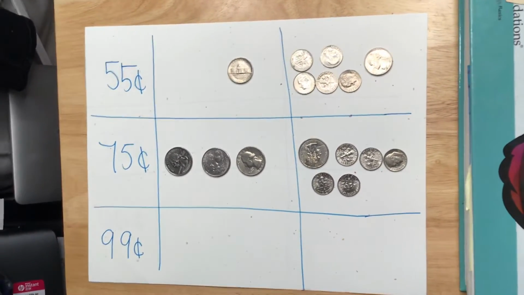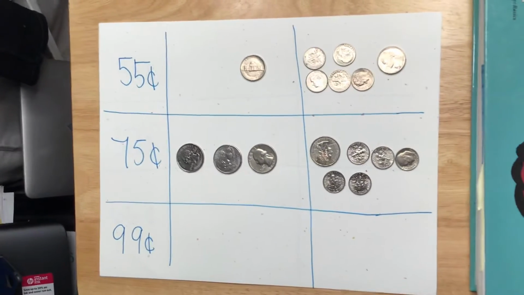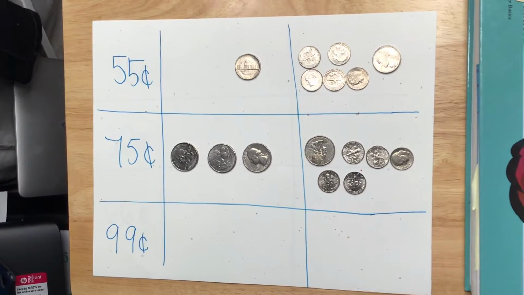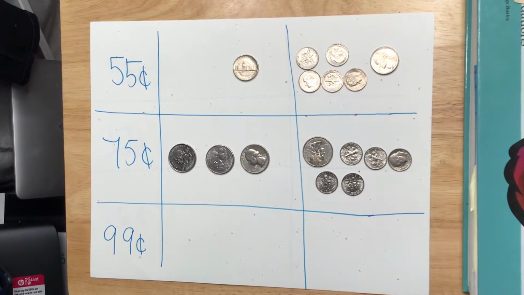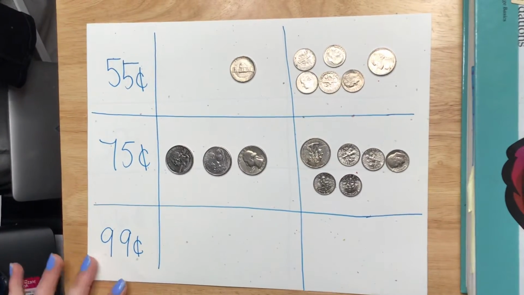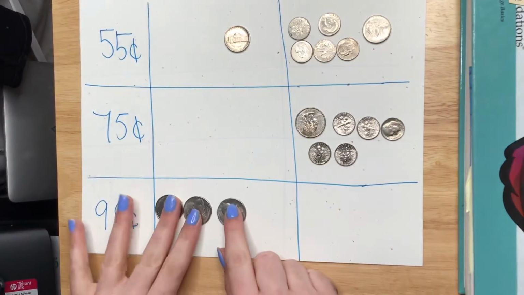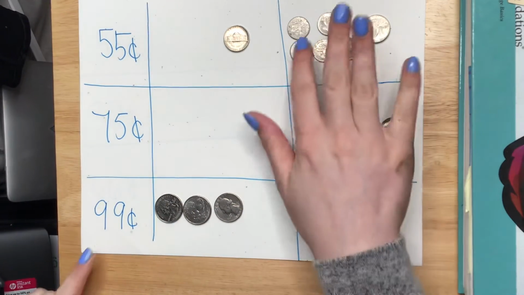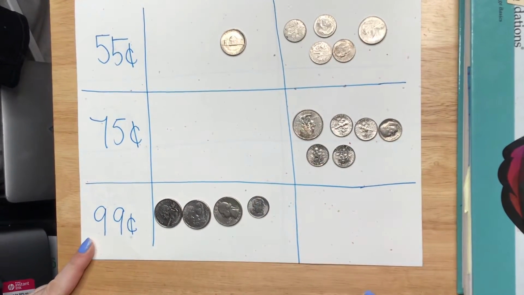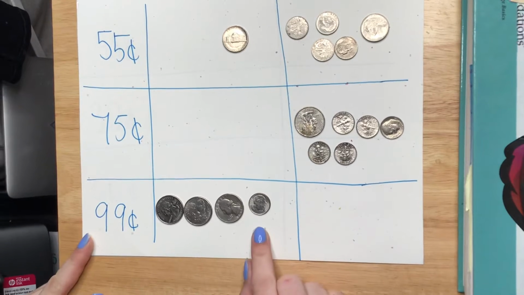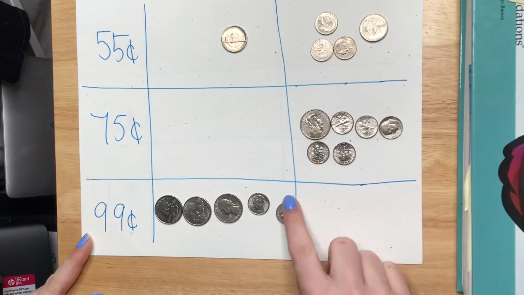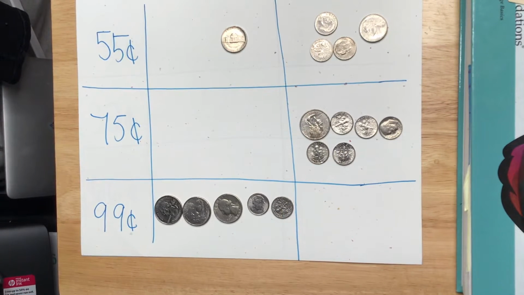Now let's talk about 99 cents. Now 99 cents is going to be a little tricky because, my friends, it's a big number. And we know that we can show 99 cents using 3 quarters. That's 75 cents. And then we could put a dime. So we have 3 quarters and a dime, which equals 85 cents. Then we have 95 cents. And we have to show 99 cents.